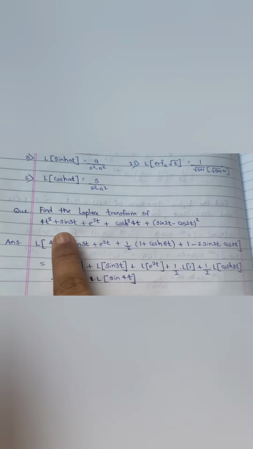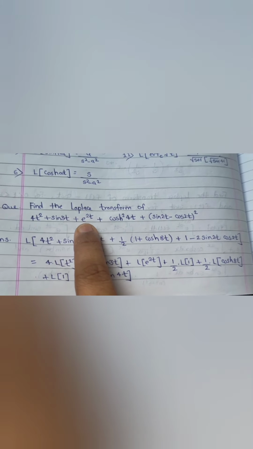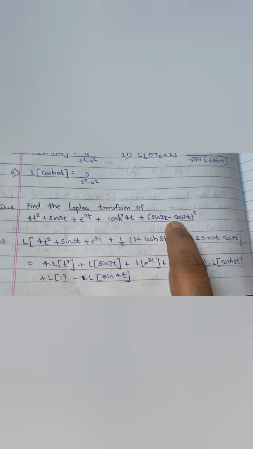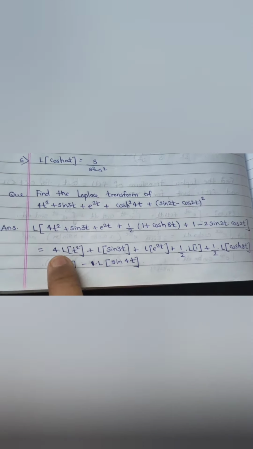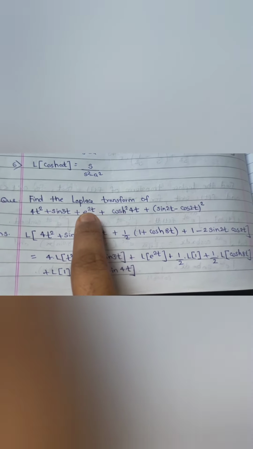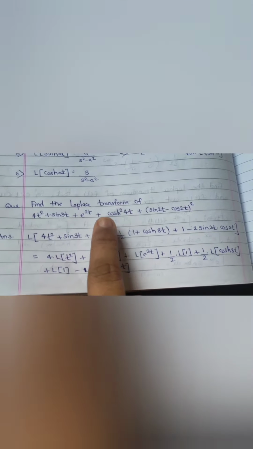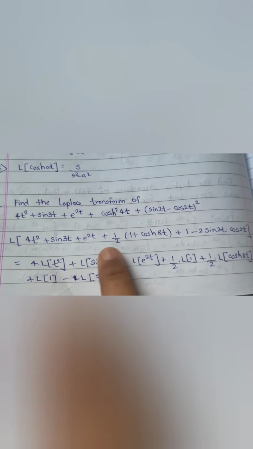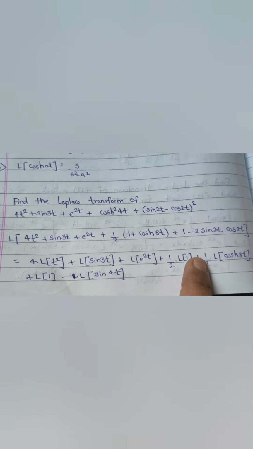Now using these formulas we will see the next question, that is find the Laplace transform of 4t square plus sin 3t plus e raised to 2t plus cos h square 4t, then plus bracket sin 2t minus cos 2t the bracket whole square. So we'll just apply a Laplace formula over here. 4 is constant so it stays outside, then Laplace of t square, Laplace of sin 3t, individual Laplace we are applying, Laplace of e raised to 2t, then what we will be doing for cos h square 4t is we'll substitute it as, this is the formula, 1 plus cos h 8t upon 2. So it is Laplace of half into 1, then half Laplace of cos h 8t.